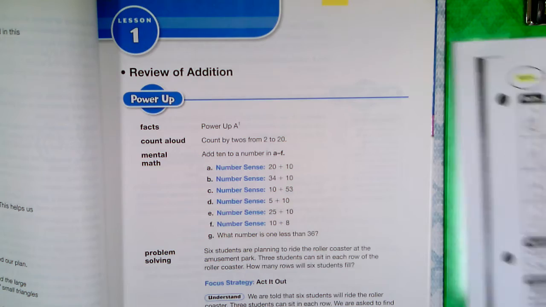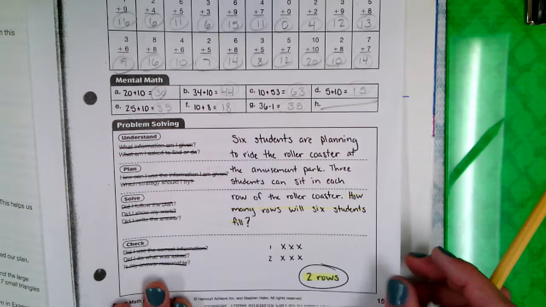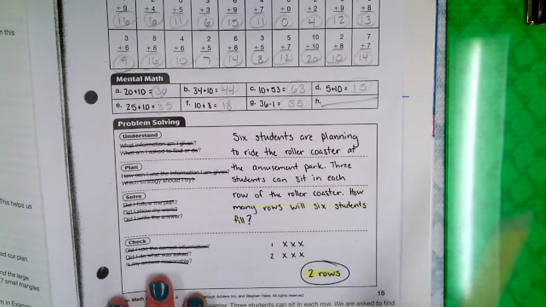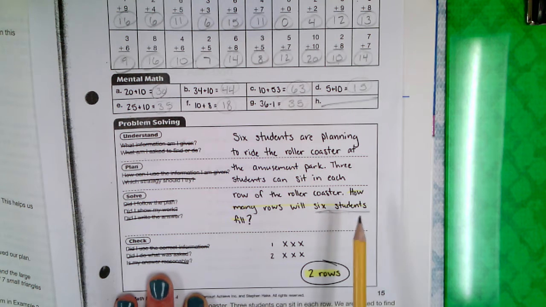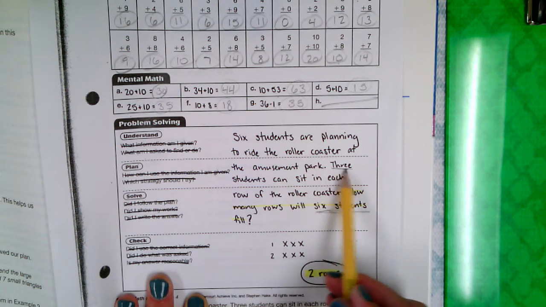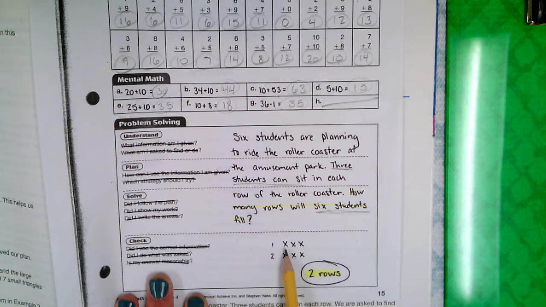Okay, well, I went ahead and I just made a picture. Sorry, that camera's getting a little fuzzy on you. All right, so I've got 6 students, and the problem told me that 3 can fit in each row. So I put 3 in my first row, then I put 4, 5, and 6 in my second row. So I got 1, 2, 3, 4, 5, 6. So I've got all 6 students. Now they took up 2 rows. So the problem asked, how many rows will 6 students fill? 2. Okay, so I just go ahead and write 2 rows and then go ahead and circle your answer.